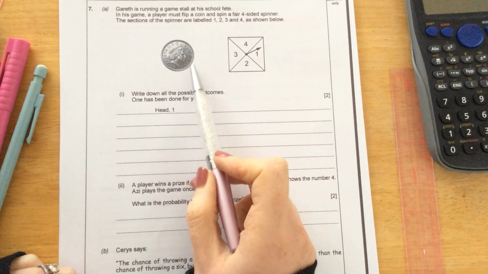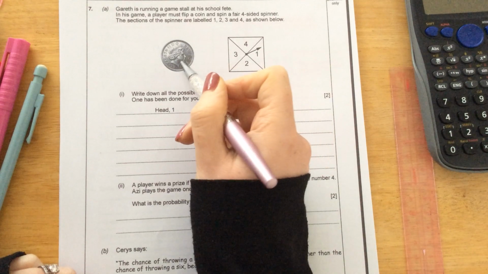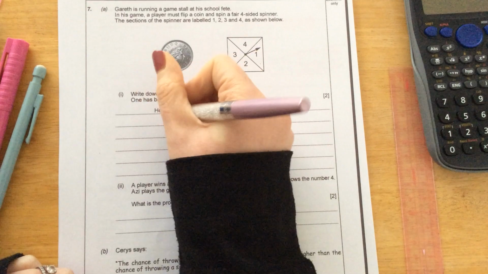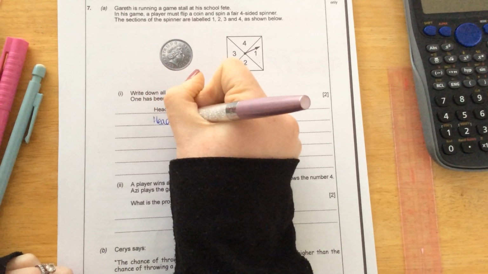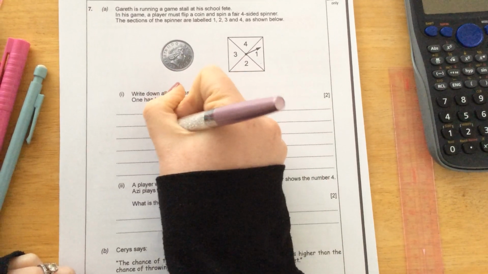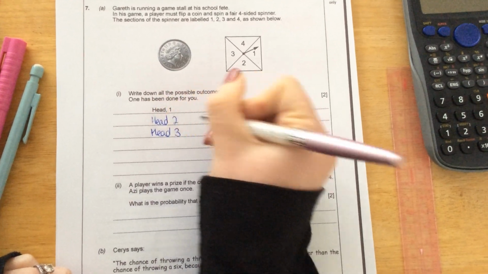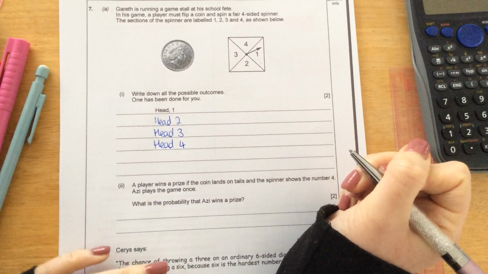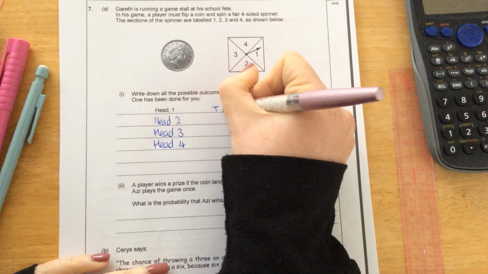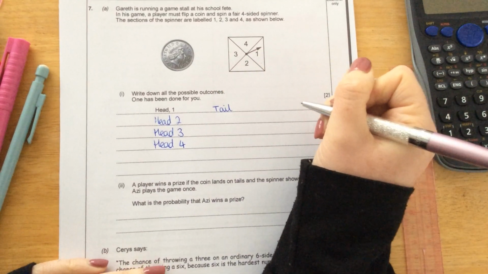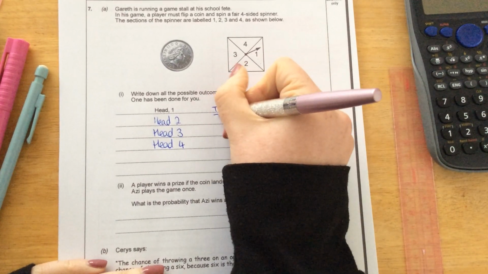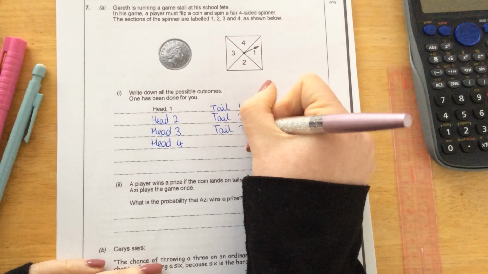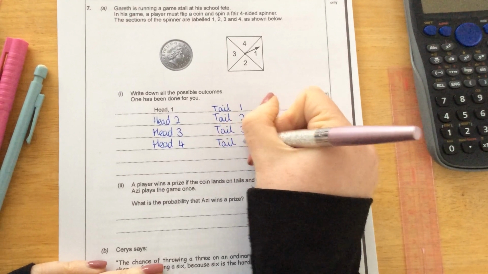So if we work through systematically getting heads first on the coin, so we've got a head and then spinning a 1 on the spinner. We could have a head and then spinning a 2 on the spinner, a head and a 3 on the spinner, a head and a 4 on the spinner. We then also could flip a tail and have a 1 on the spinner, tail, a 2 on the spinner, tail, a 3, and tail, a 4.